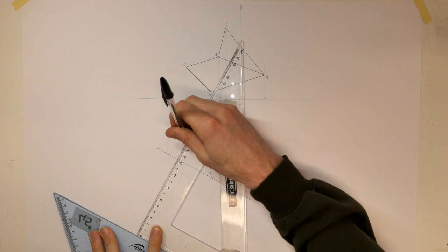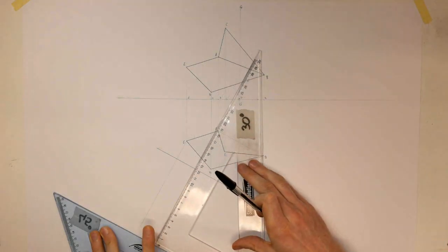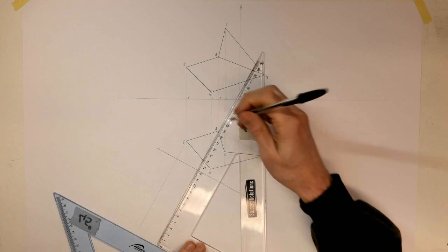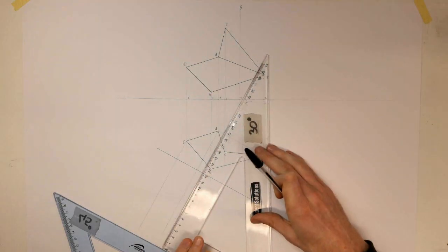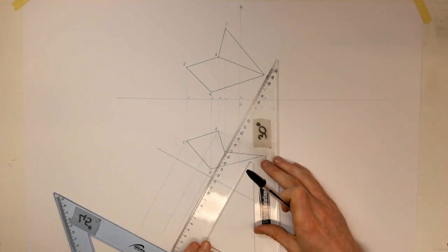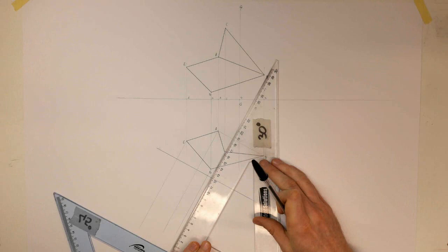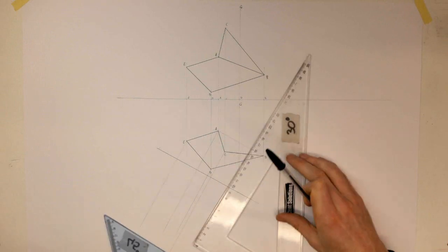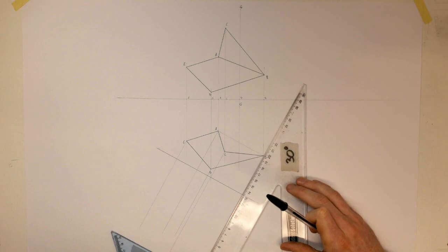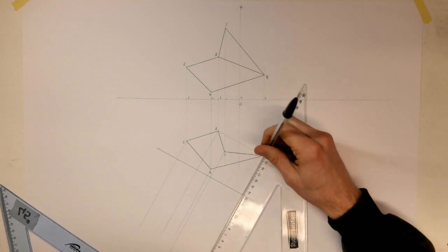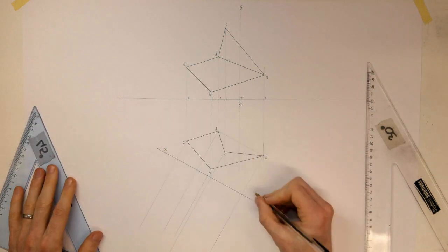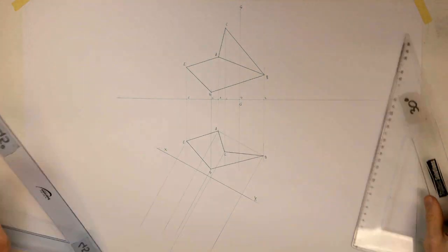Now project out all of those points. So X1, Y1.